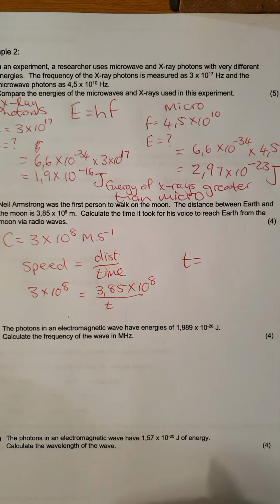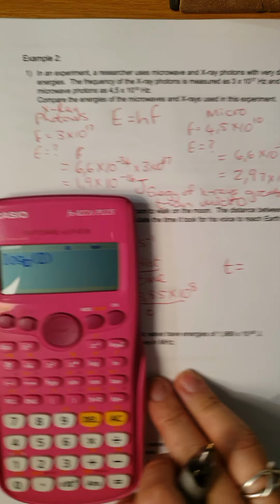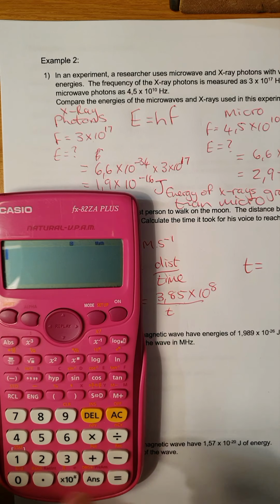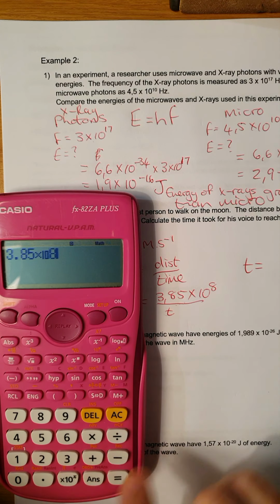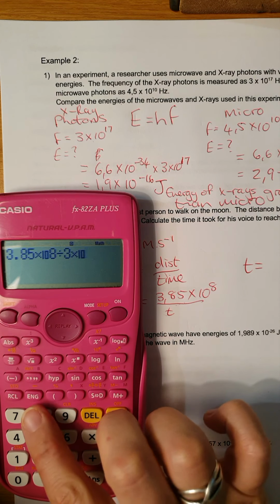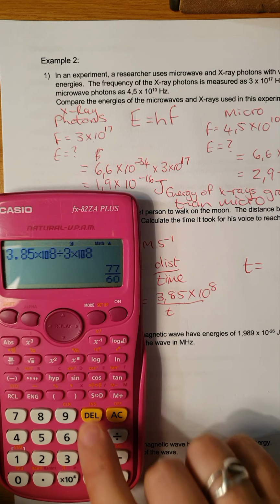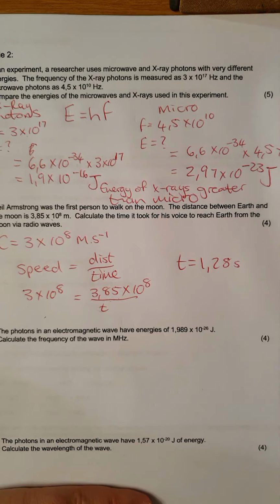So that means t is equal to 3.85 times 10 to the 8 divided by 3 times 10 to the 8, and it would be 1.28 seconds. And that's how long it took to get to the Earth.